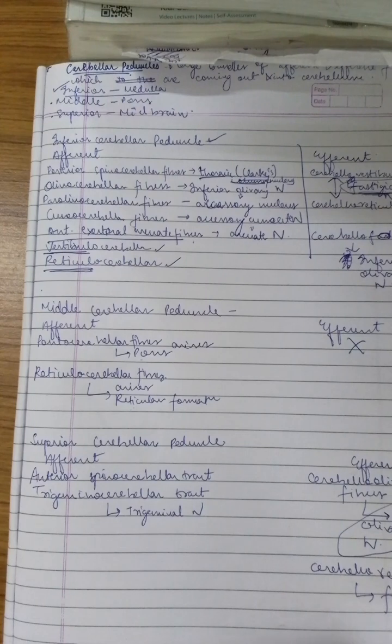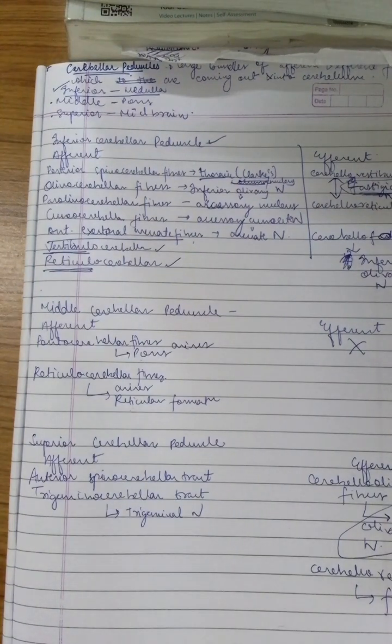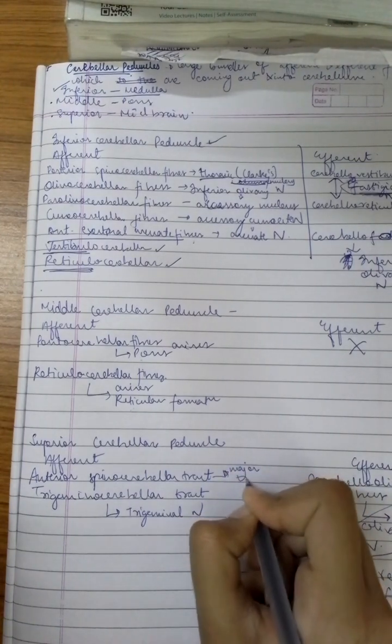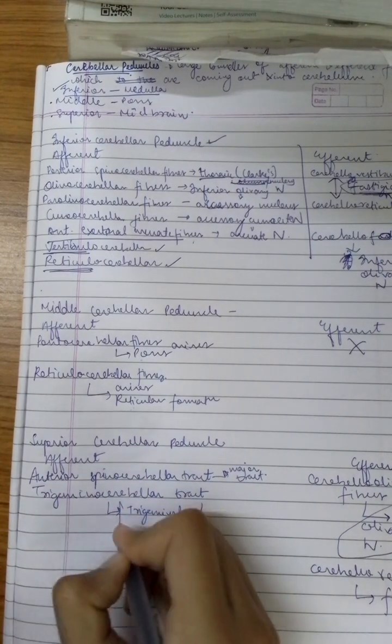Then comes the middle cerebellar peduncle. There we have written pontocerebellar and reticulocerebellar, arising from the pons and the reticular formation respectively. Efferents are absent. For the superior cerebellar peduncle, we write the anterior spinocerebellar tract, which is the major afferent pathway, then the trigeminocerebellar tract from the trigeminal nucleus.